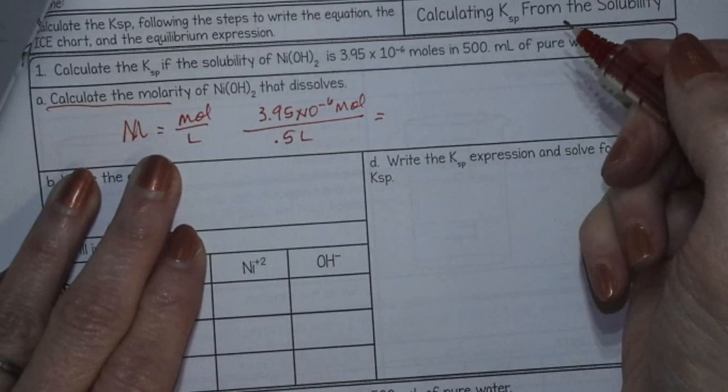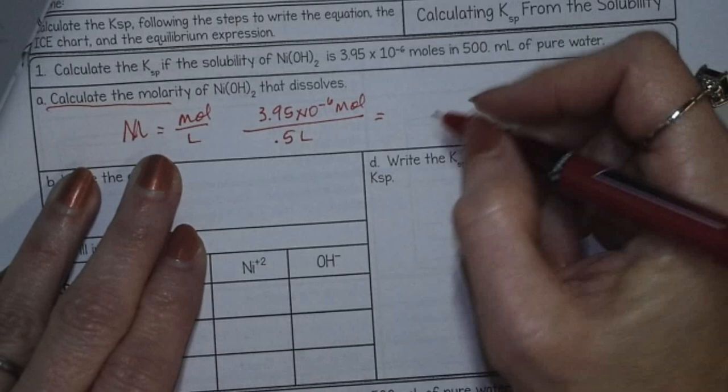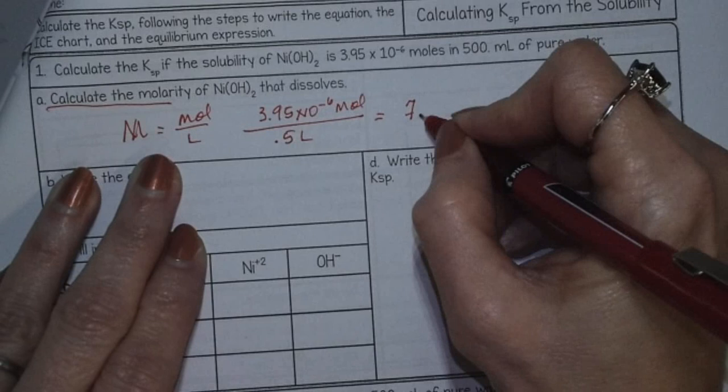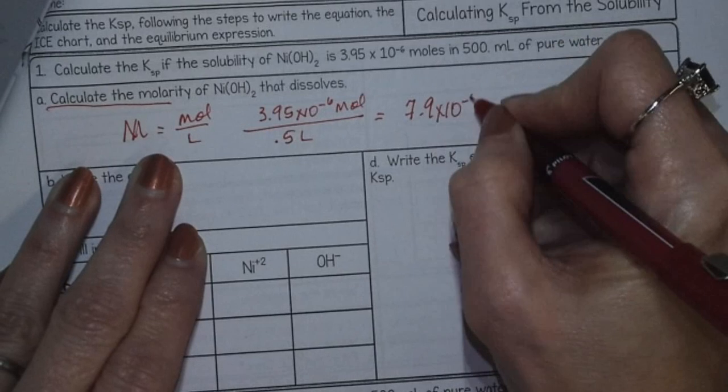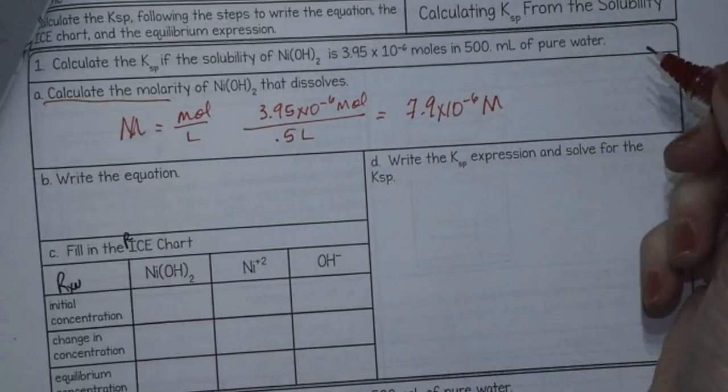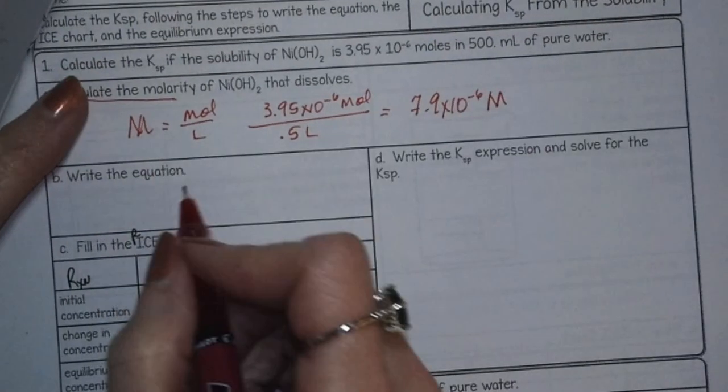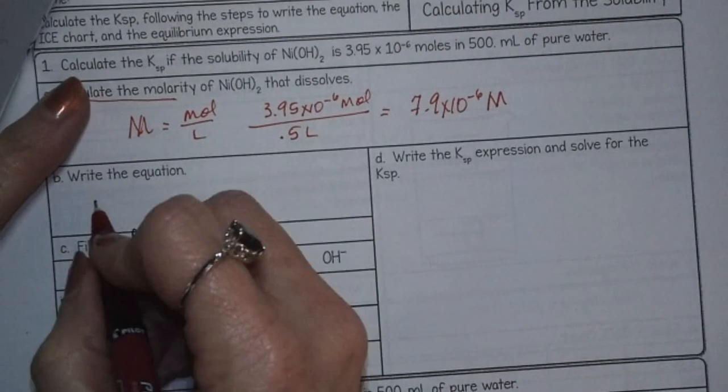Okay, what's our chemical equation? So we've got nickel hydroxide, and it's Ni(OH)2. It's going to dissolve in the water to a great extent or a little extent? Little. Look at this K. Where's our K here?